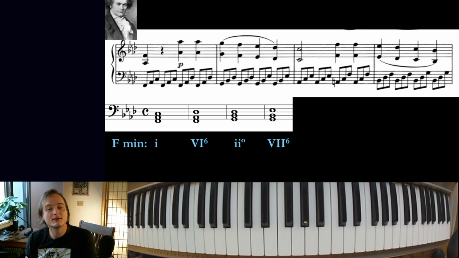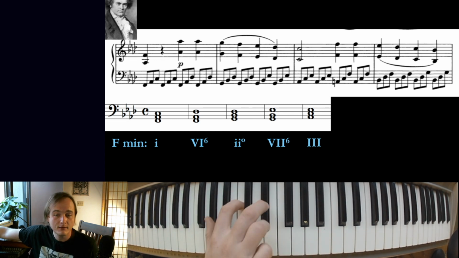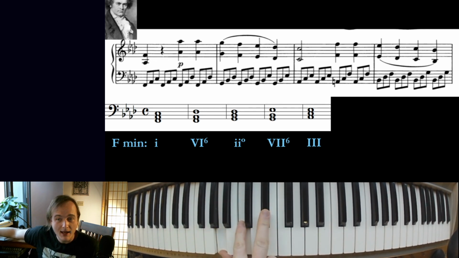So the pattern continues, actually, because the next chord is the 3 chord, A flat major, and it's capital because it's major. Here we just have A flat, C, and E flat. A flat, C, and D flat. And then the next chord changes a little bit more. The bass note changes to A natural, and the top note changes to F natural.